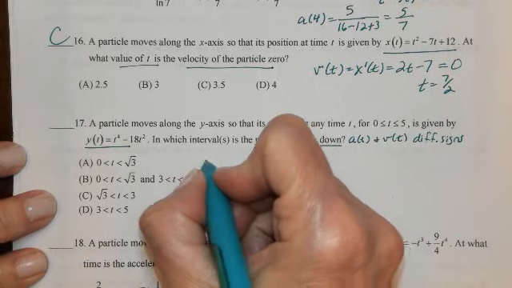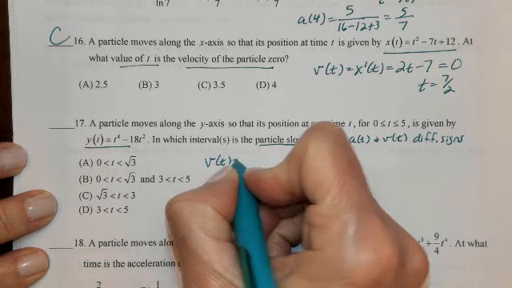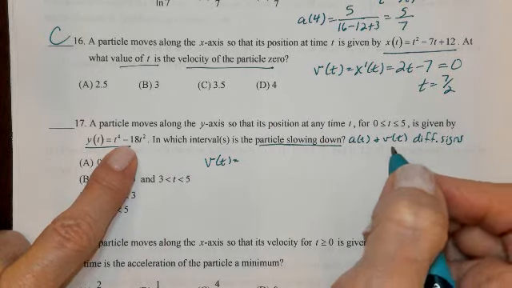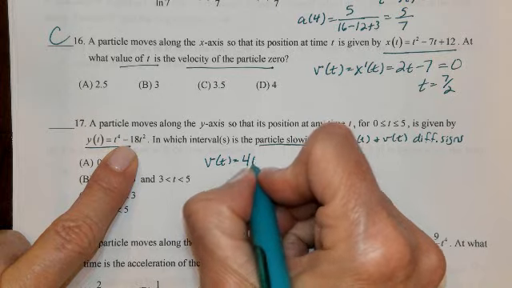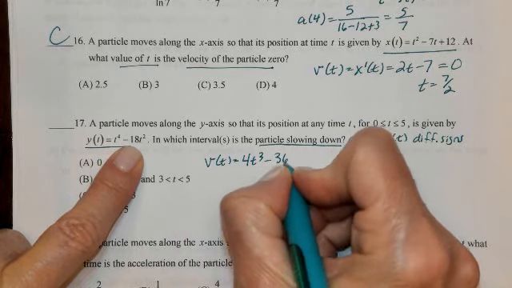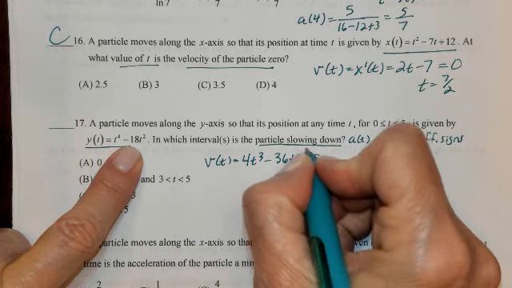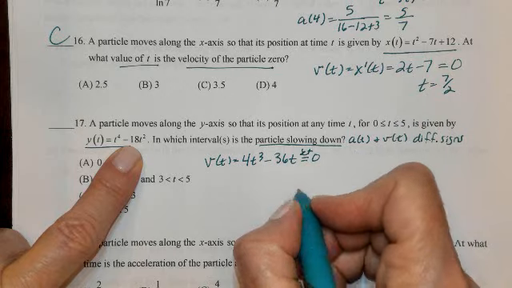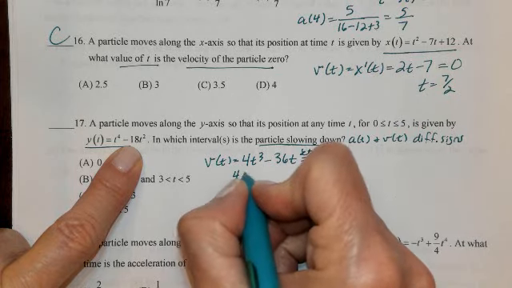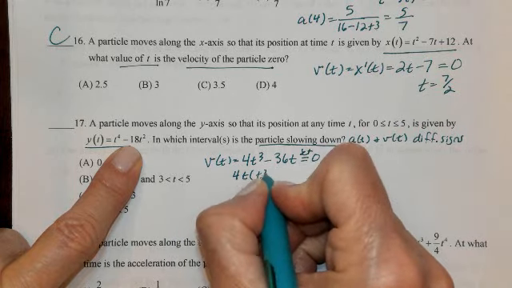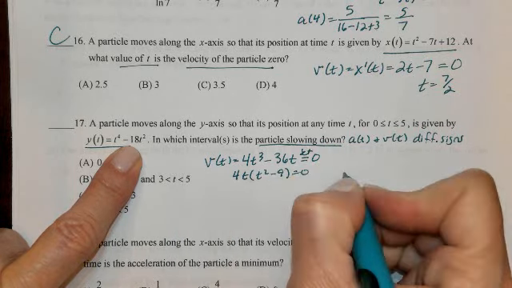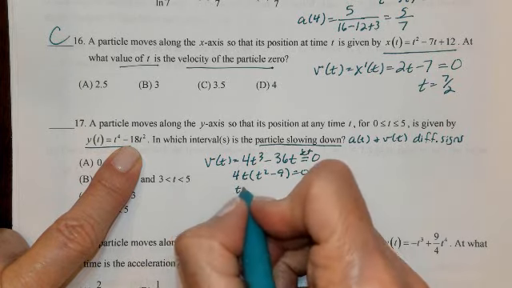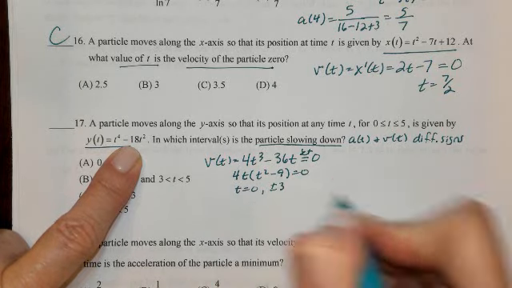The velocity will be the derivative of the position, so 4t cubed minus 36t. I'm going to set that equal to 0 and solve for t. Factor out a 4t. And we're going to have t is 0 or plus or minus 3.